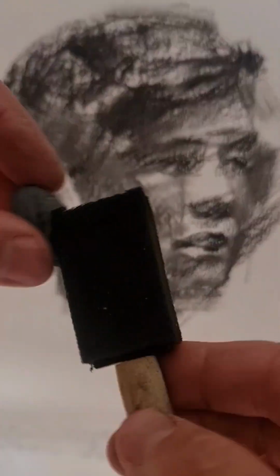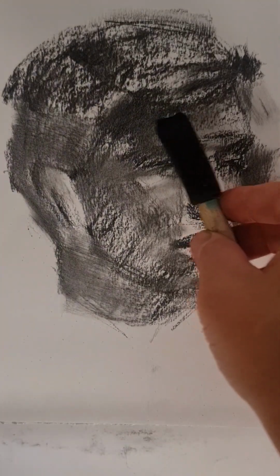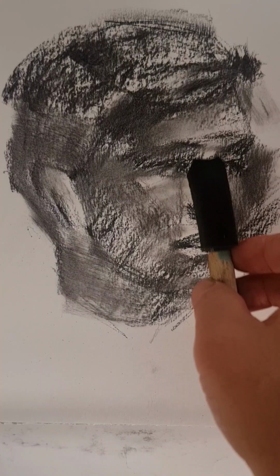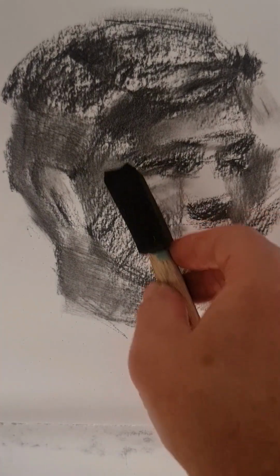And use the putty. Clean the sponge. That's safer. Otherwise, you will go too bright too soon.